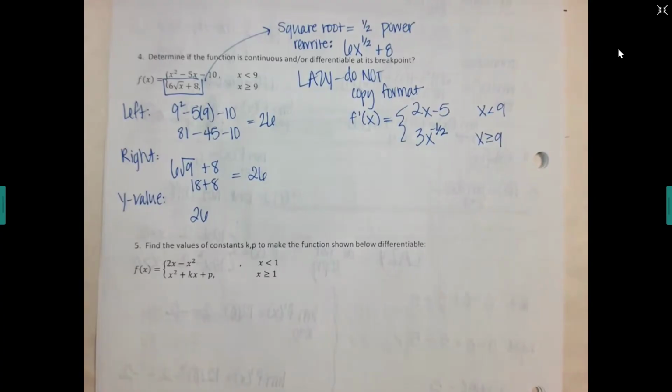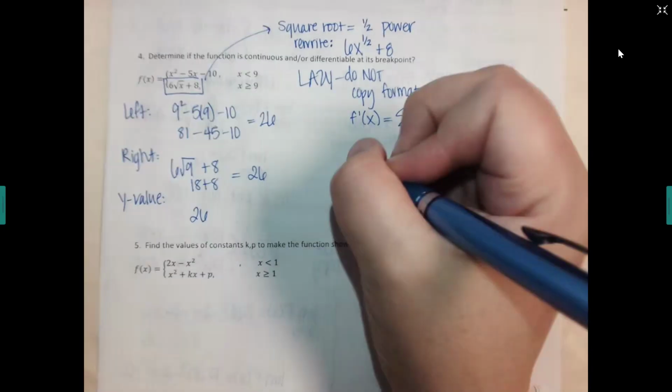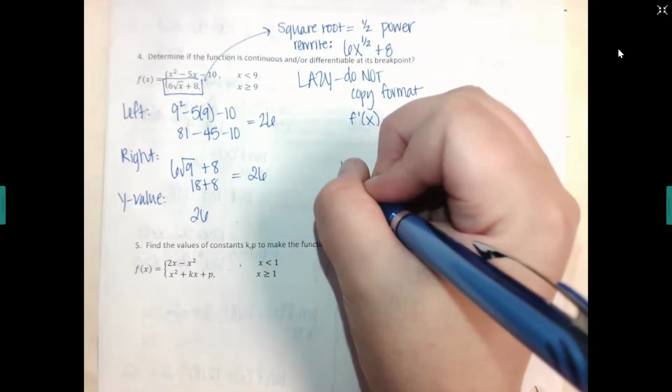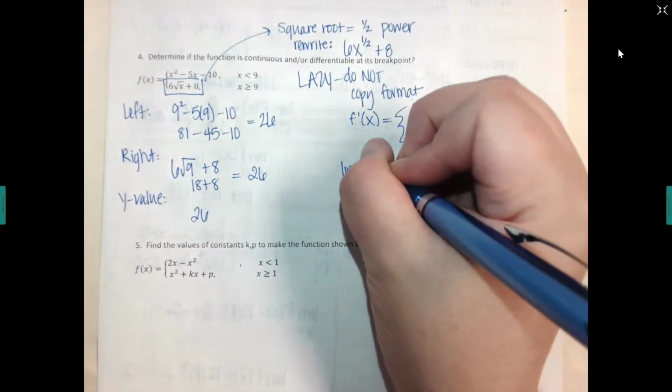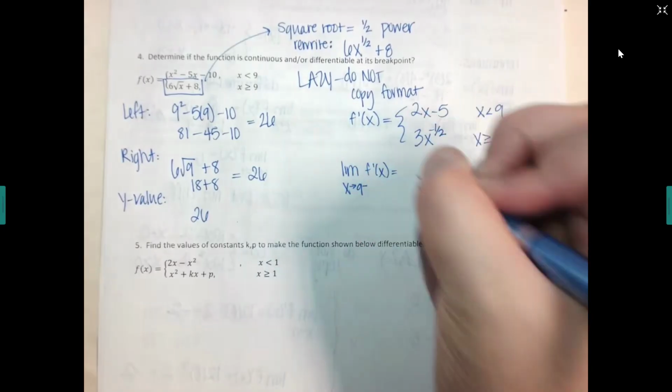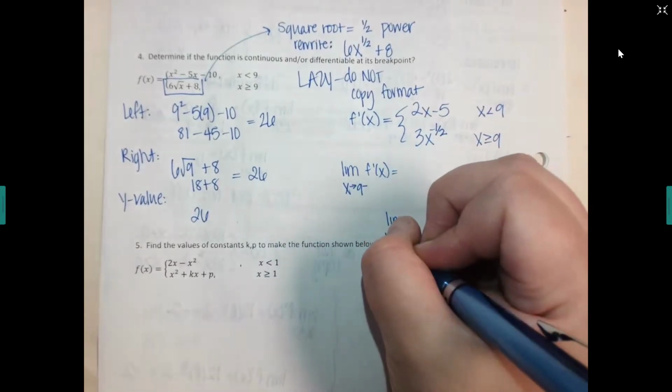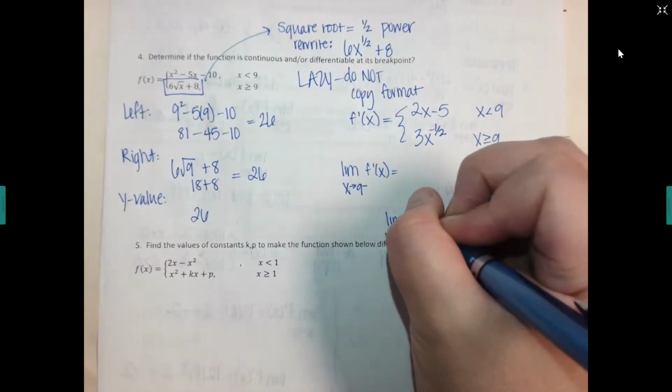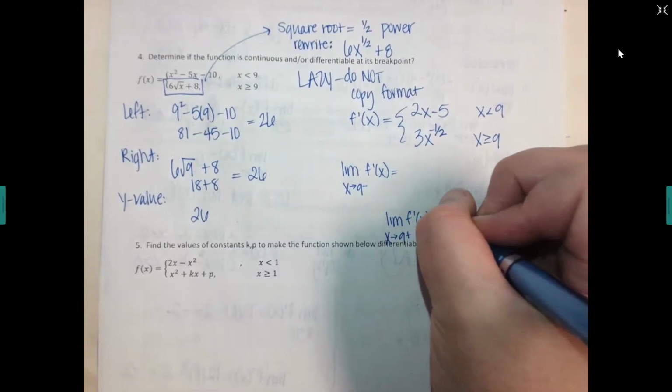Okay? So now let's plug in our numbers to the derivative and see if they match. Okay, LIM, x approaches 9 from the left of f prime. And then LIM, x approaches 9 from the right.